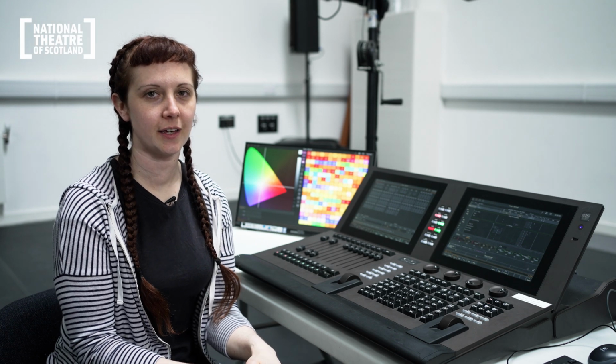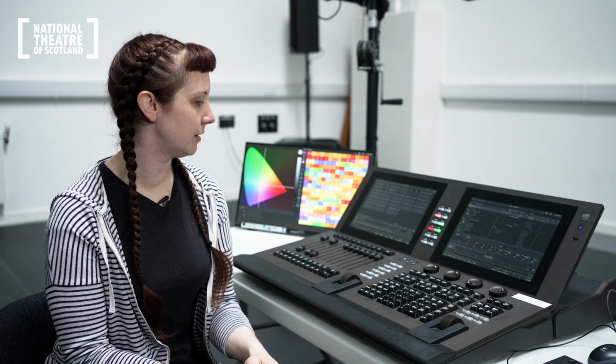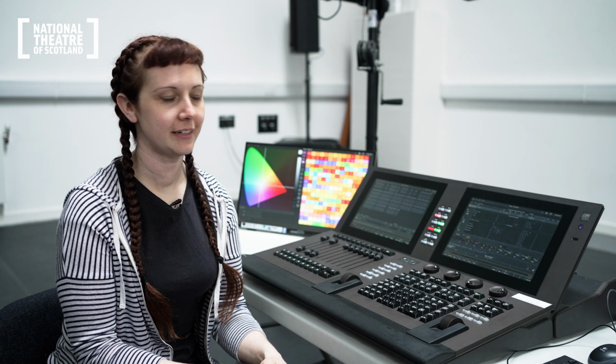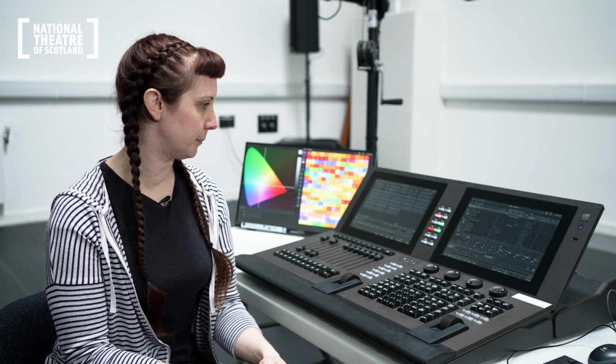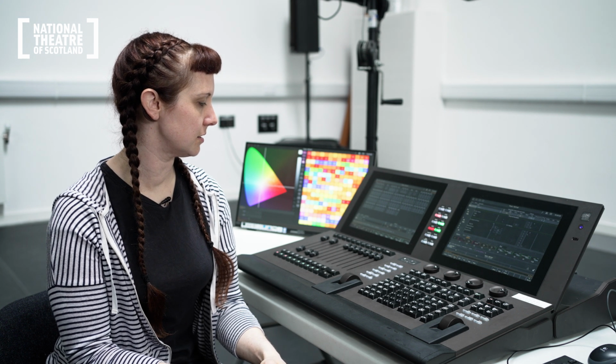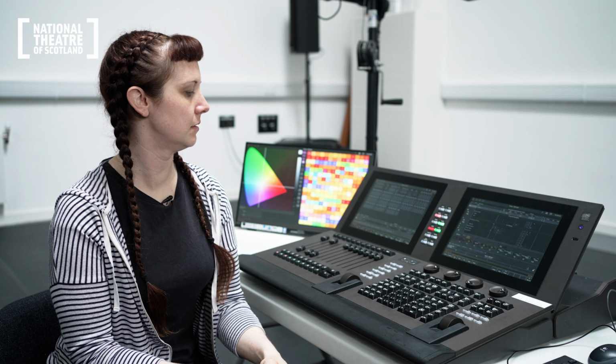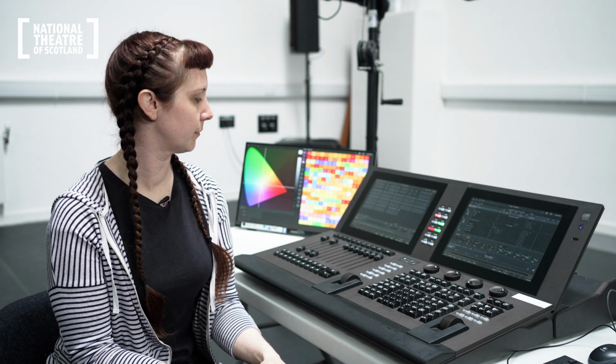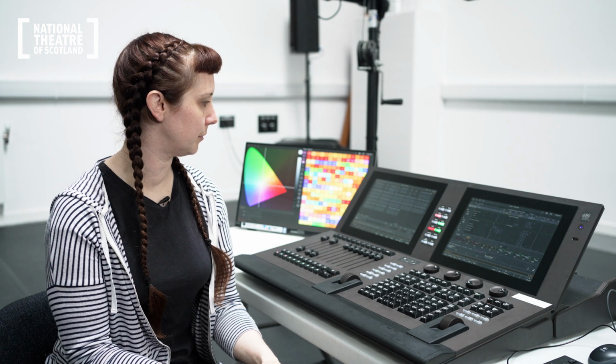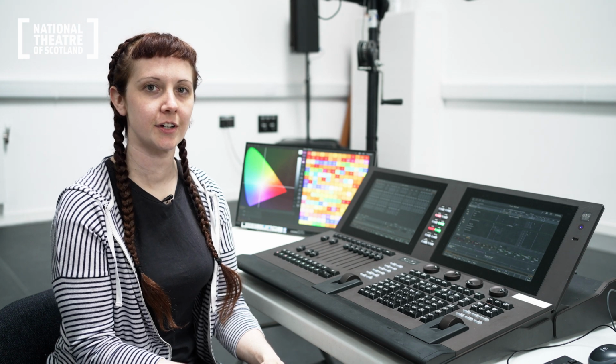One of the lighting desks we have at NTS. It is of the EOS family. This is a Geo. He is quite old now, maybe 12 years old, but he's still going strong. And they all run the same software, so they're very interchangeable.